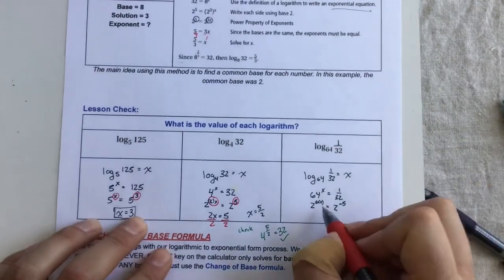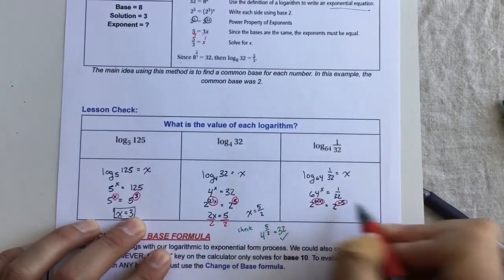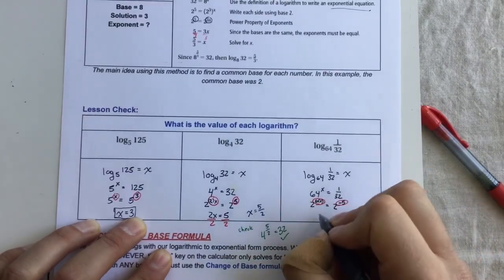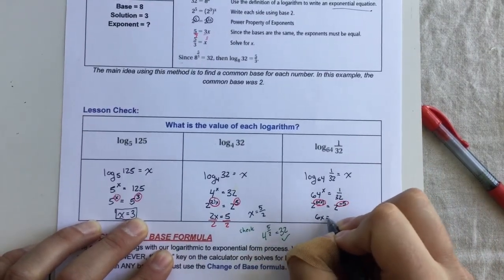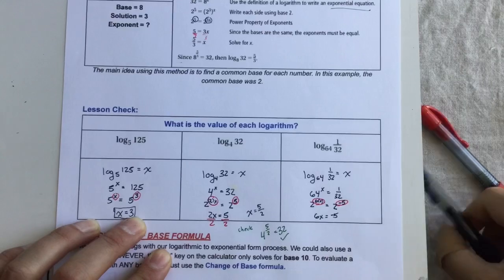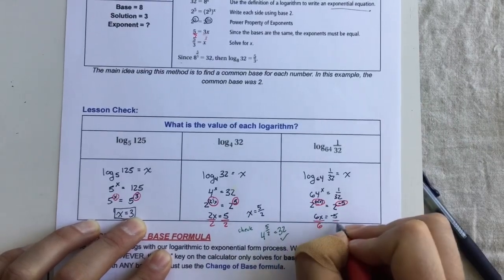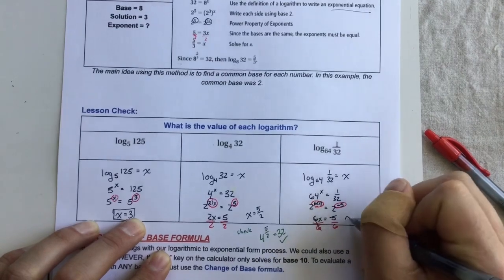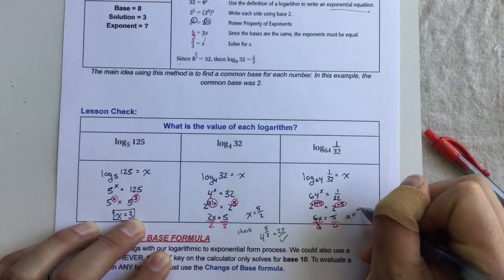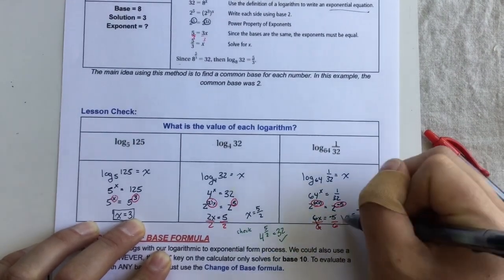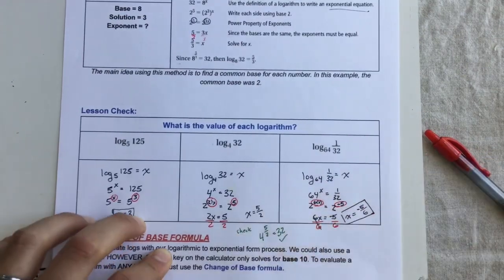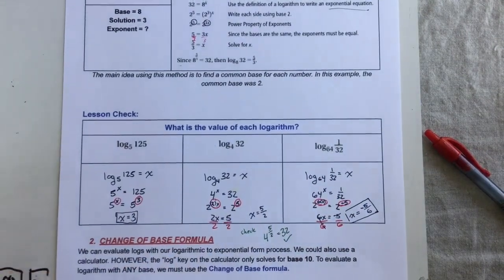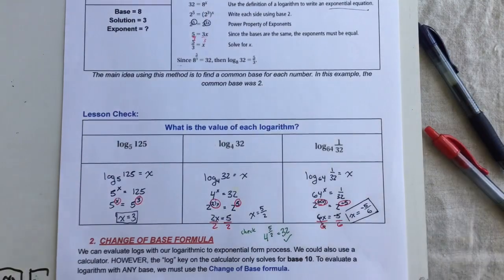See how they have a common base? 6x equals negative 5. I'm going to divide by 6 on both sides. x equals negative 5 over 6. That's how you evaluate logarithms without a calculator and by finding a common base.